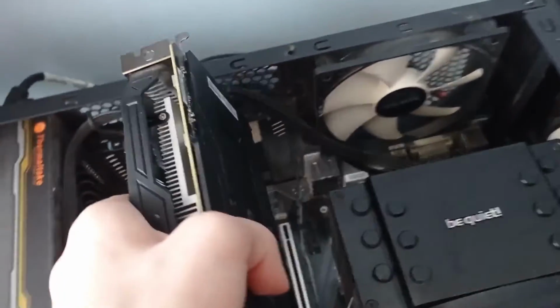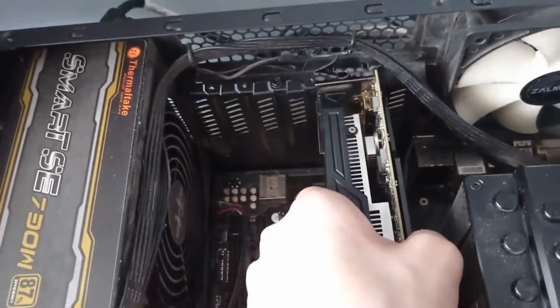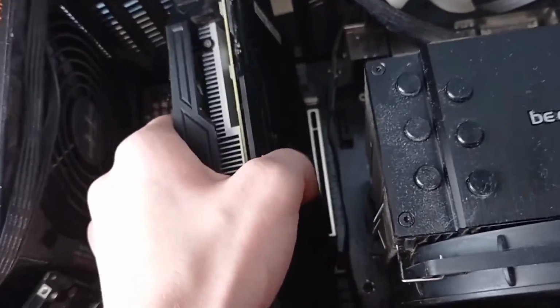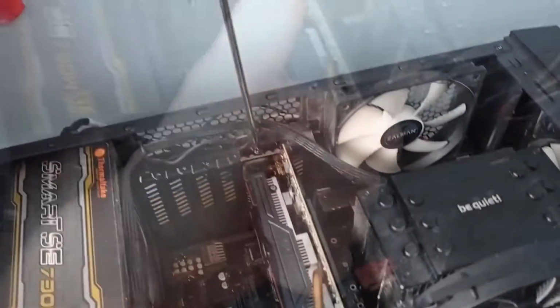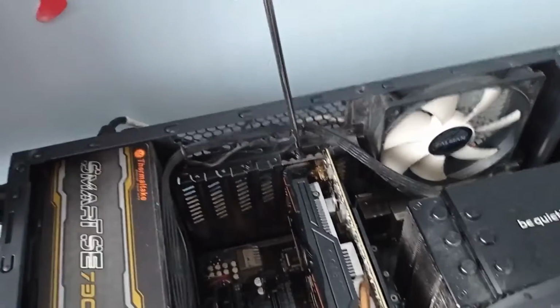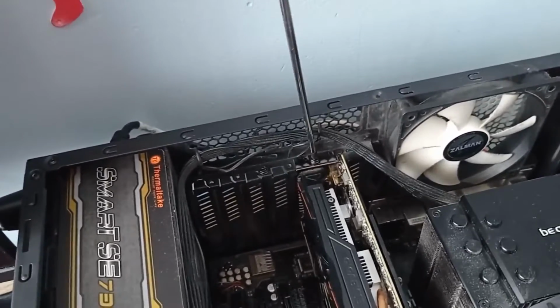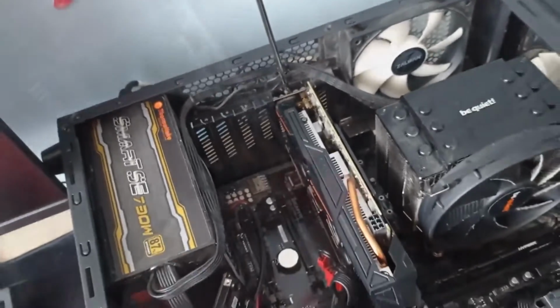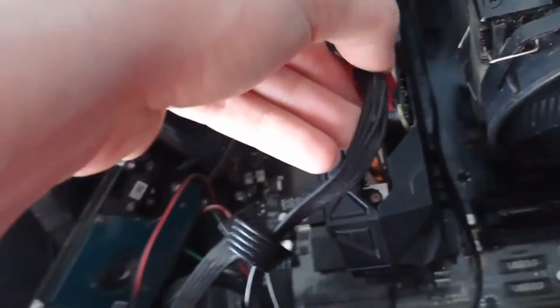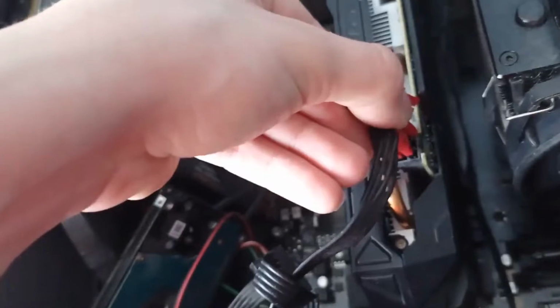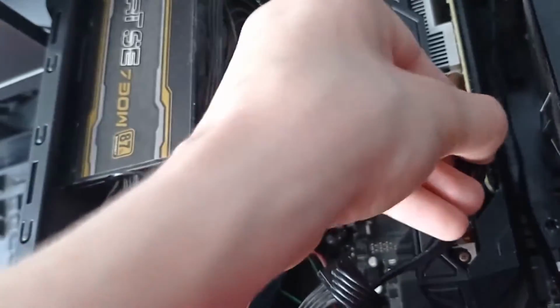As we can see, it fits nicely in there. All we need to do is to screw it to the case. And there goes the power supply cable. Nice.